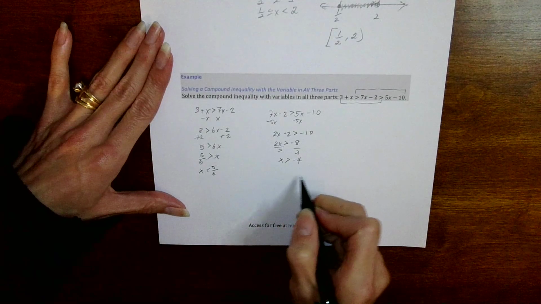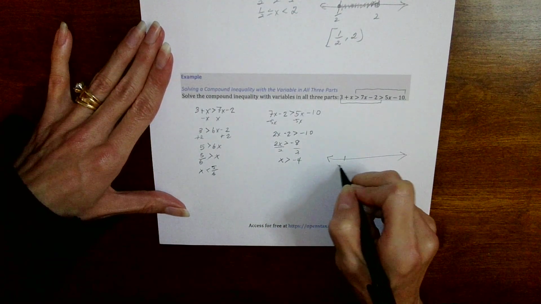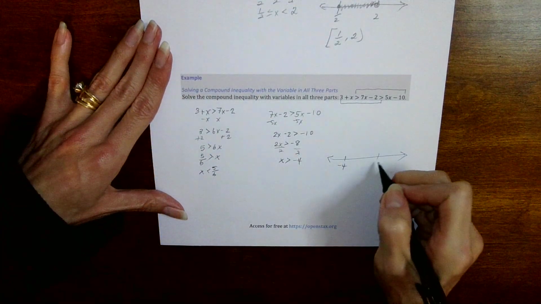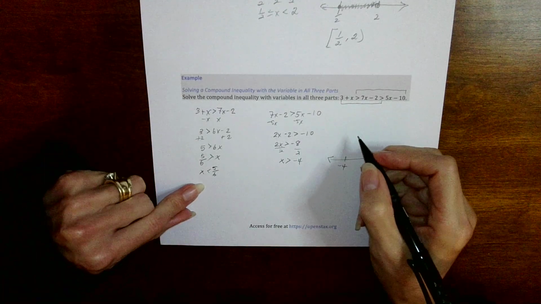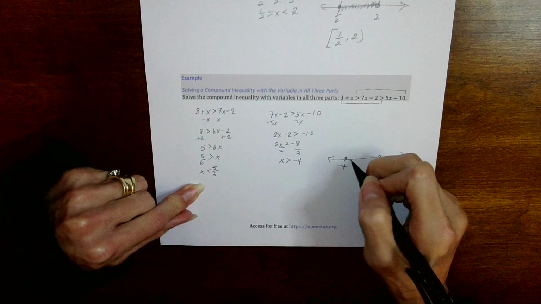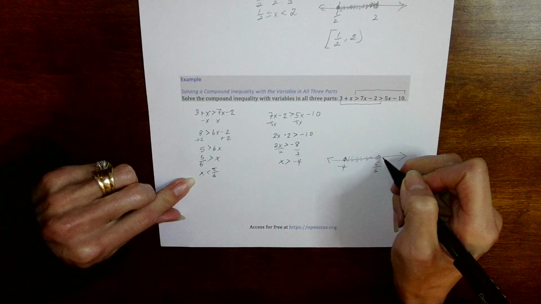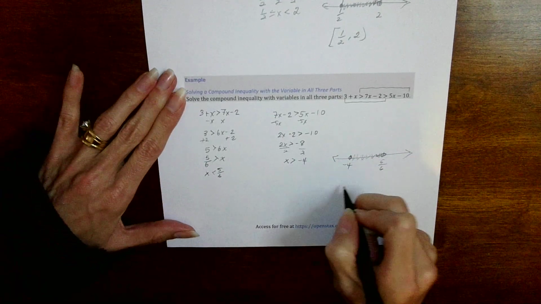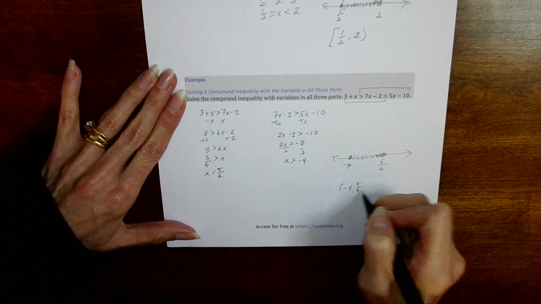So on a number line, negative 4 would be here, and 5/6 is almost 1, so it'd be right there. And these are open dots, so everything is greater than negative 4 and less than 5/6, so that gives me the interval negative 4 comma 5/6.